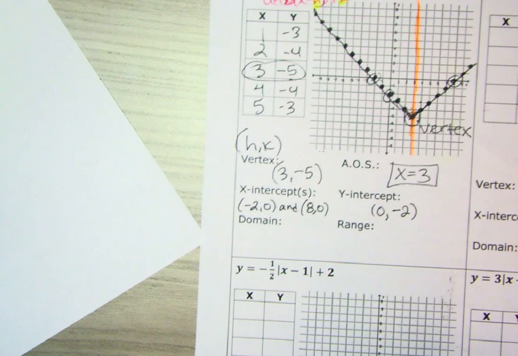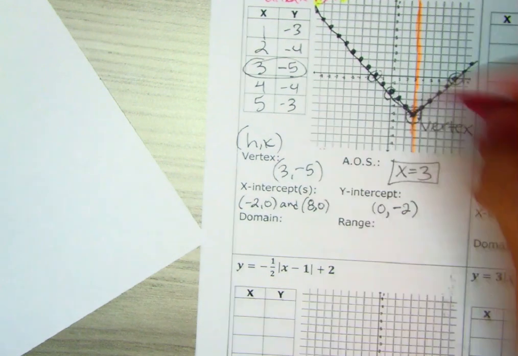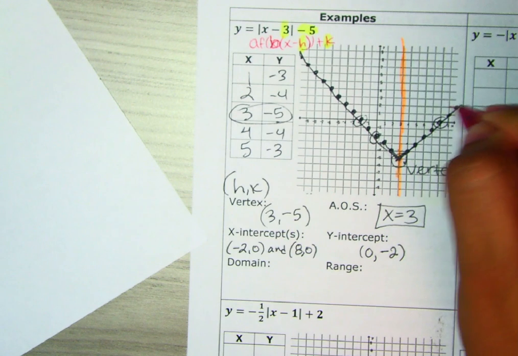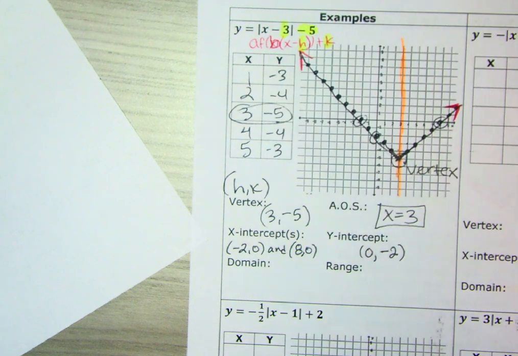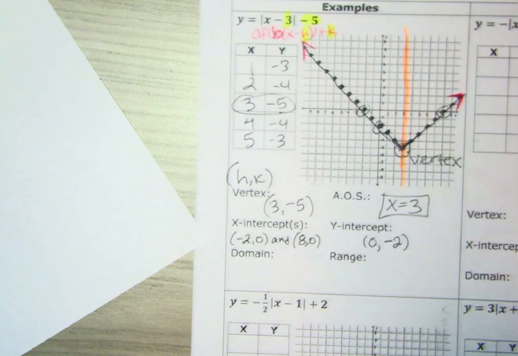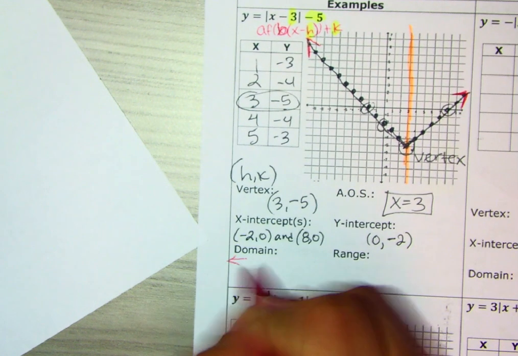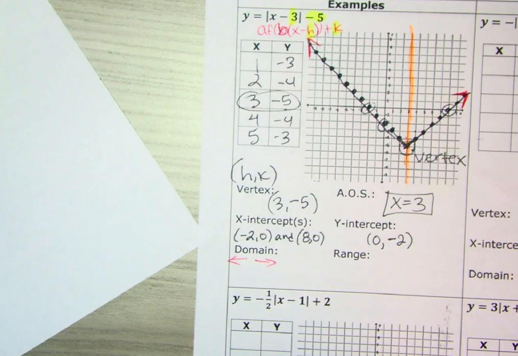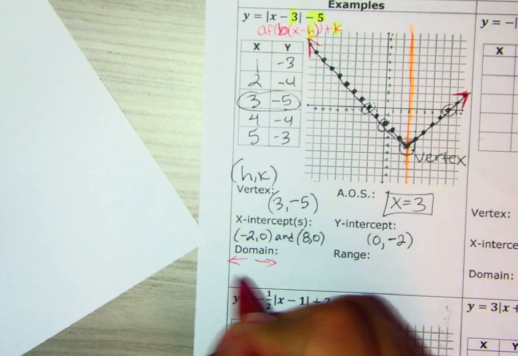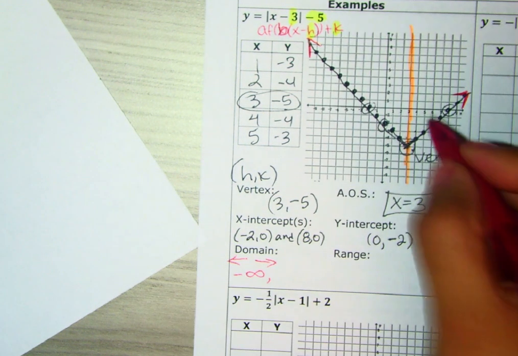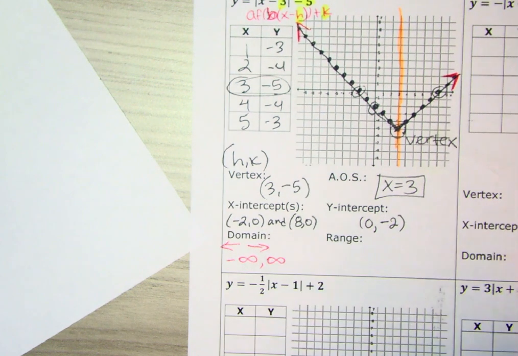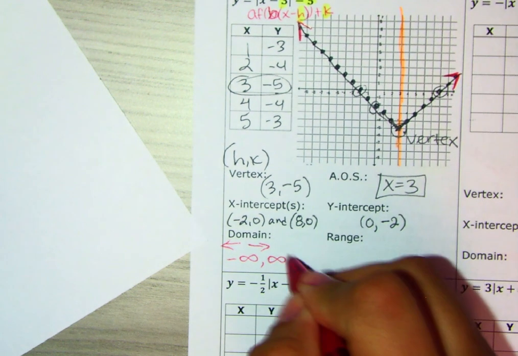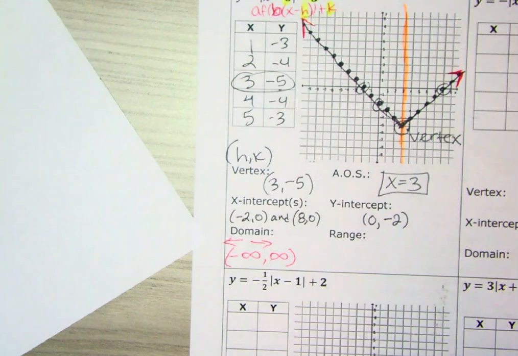For the domain, you need to understand that you plotted this, but if you zoom out, there are more points. So there are arrows technically at the end of these lines. If there are arrows, for the domain we're going left and right, forever to the left, so that's -infinity, and forever to the right, so that's +infinity. And once again, if it's infinity, we're going to write parentheses on the sides.